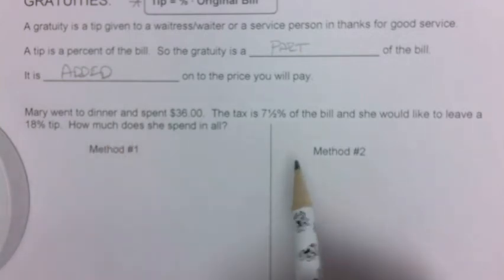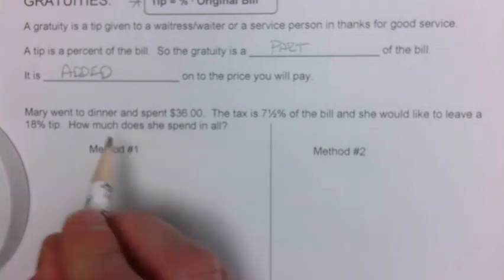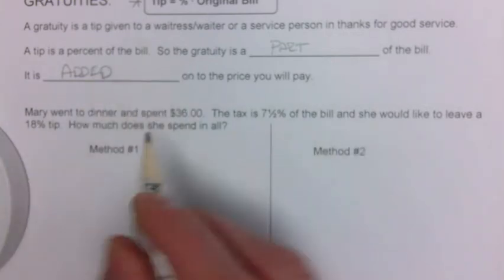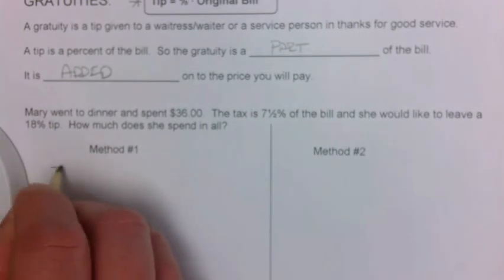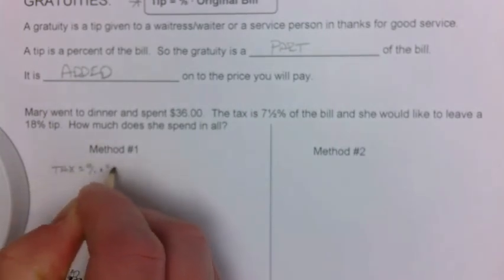So again, we have 2 different methods. All right, method 1, method 2. We're going to first do method 1 where we calculate the tax and then calculate the tip and then figure out what the total cost is going to be. So why don't we start with the tax? Tax, again, is a percentage of the subtotal.